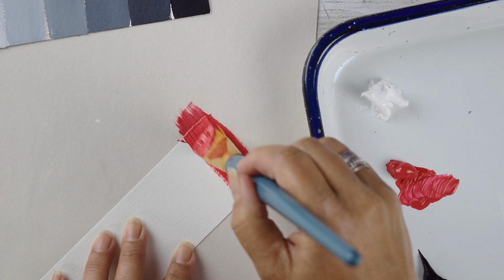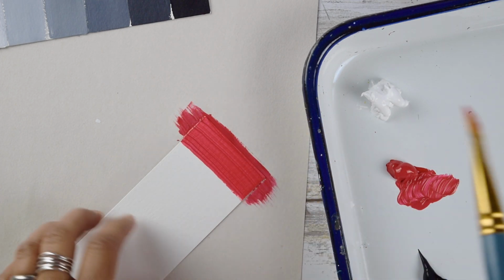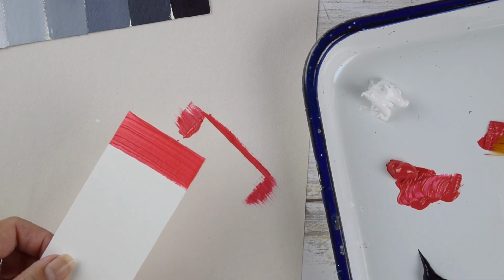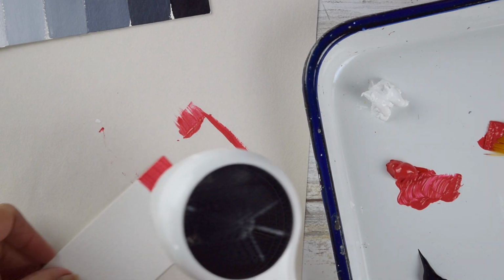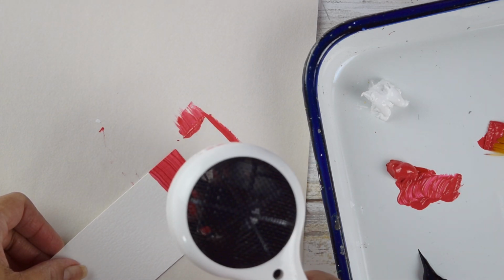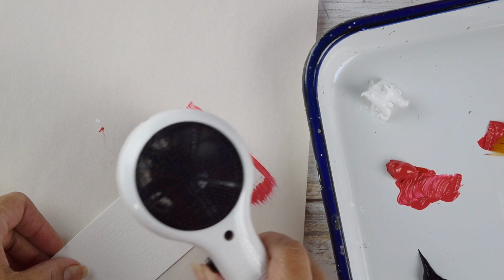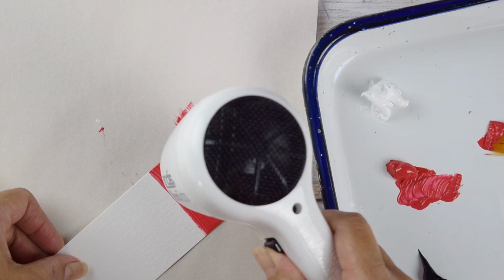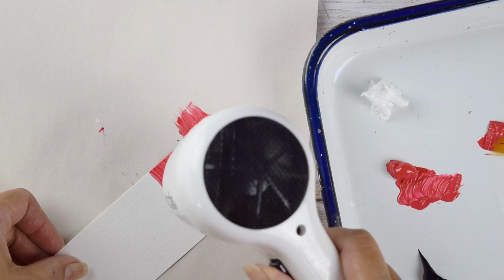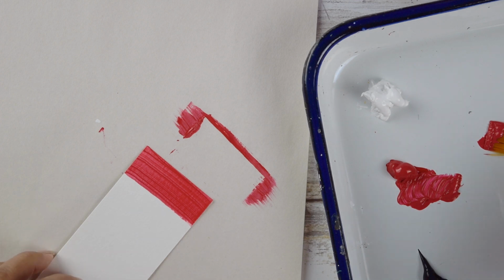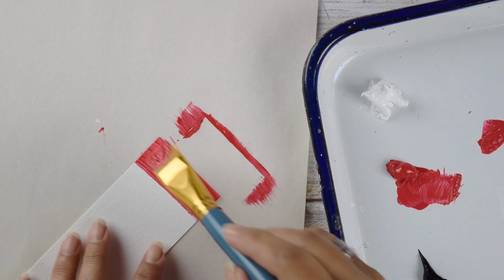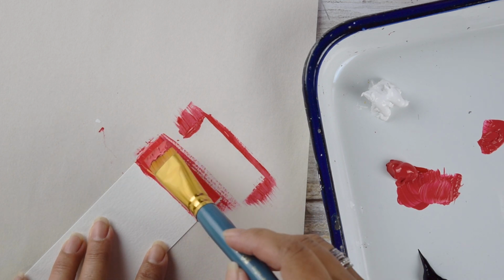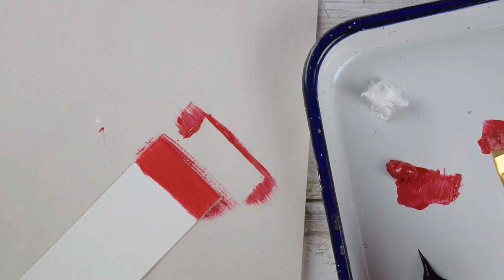Again, this gets very translucent, so I'm going to dry it. And then now I'm going to start tinting that red.